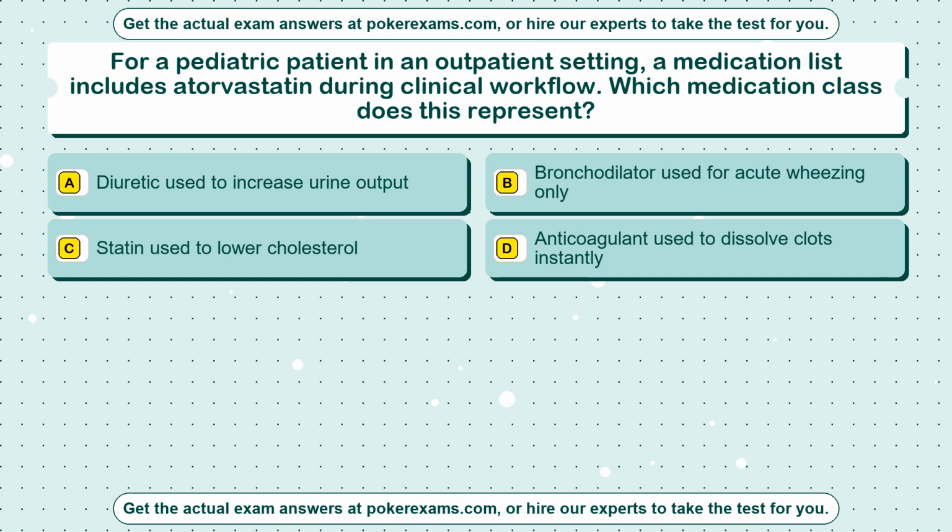Question 39. For a pediatric patient in an outpatient setting, a medication list includes atorvastatin during clinical workflow.